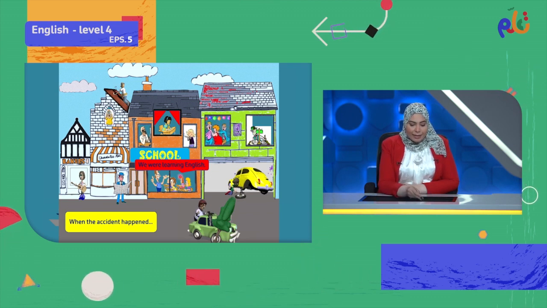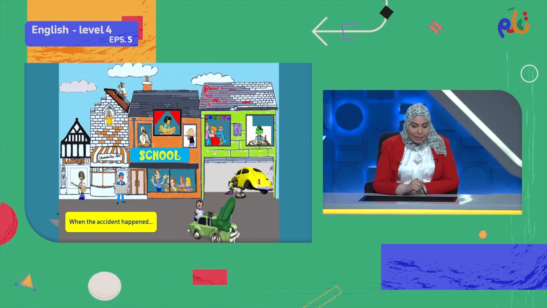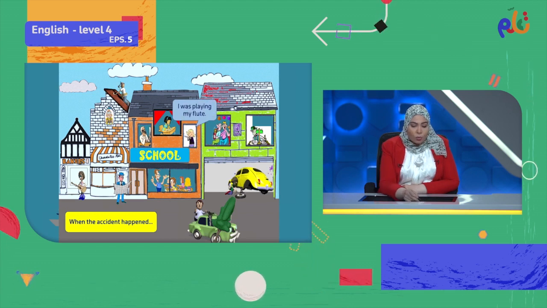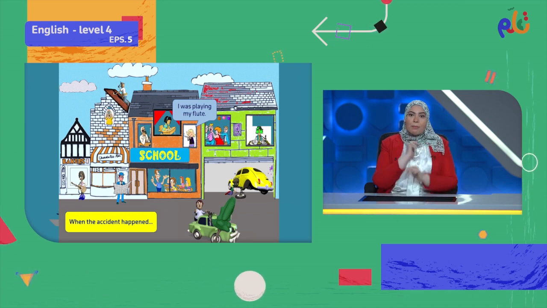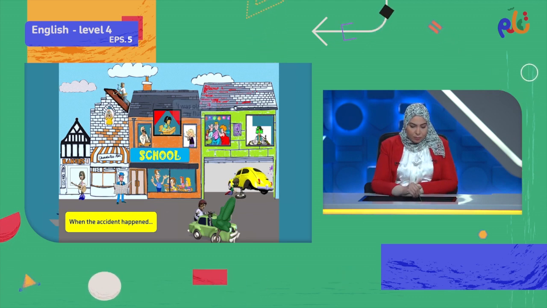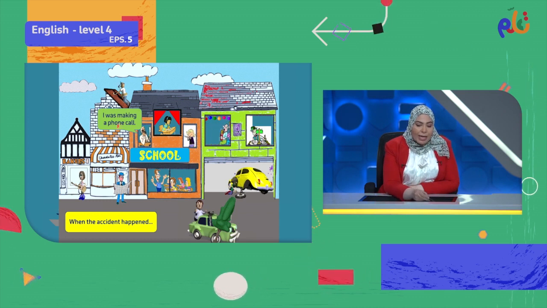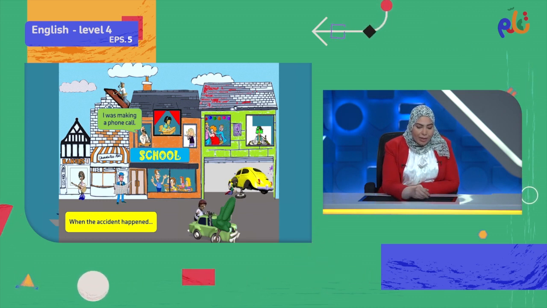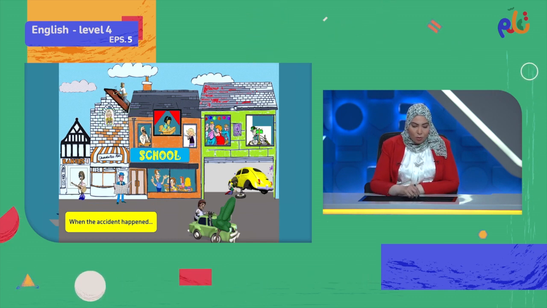So the guys in the class here were learning English when the accident happened. And somebody else would say, I was playing the flute when the accident happened. She was playing music. And I was making a phone call when this accident happened. When the accident happened, I was making a phone call.